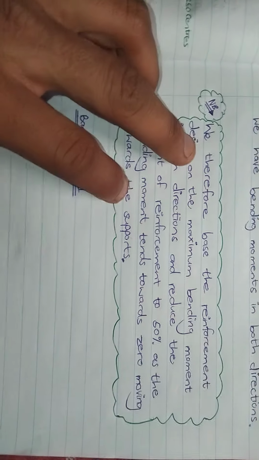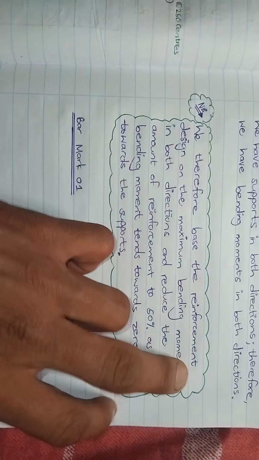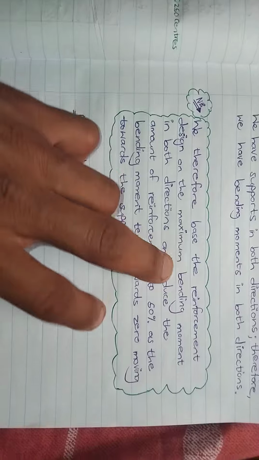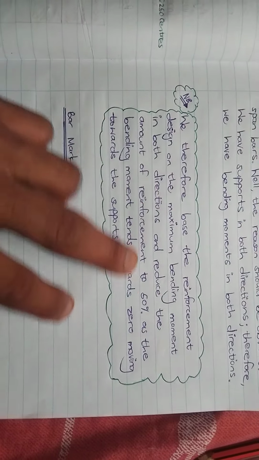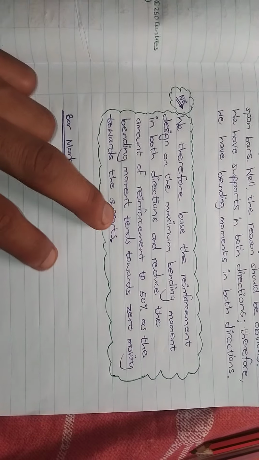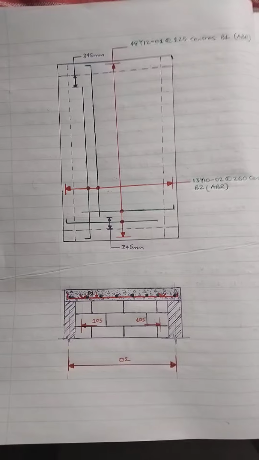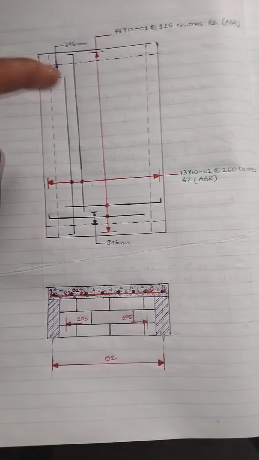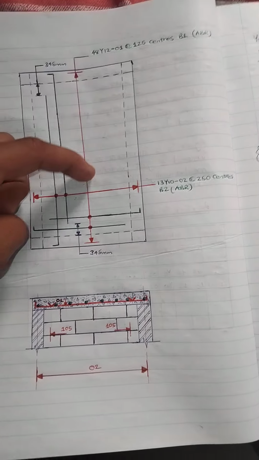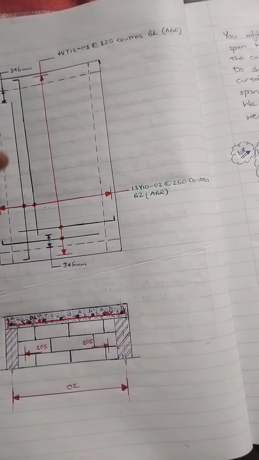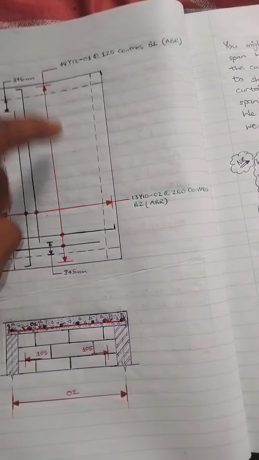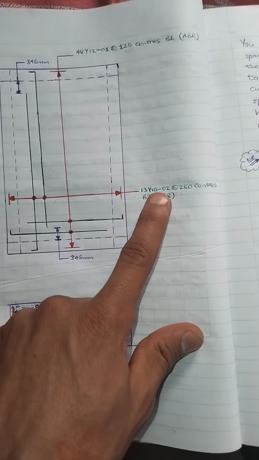So there's a small theory stating we therefore base the reinforcement design on the maximum bending moment in both directions and reduce the amount of reinforcement to 50% as the bending moment tends towards zero, moving towards the supports. So basically, after calculating the bending moment in both directions, spanning in this direction and spanning in that direction, we can determine the steel sizes that we're going to need.